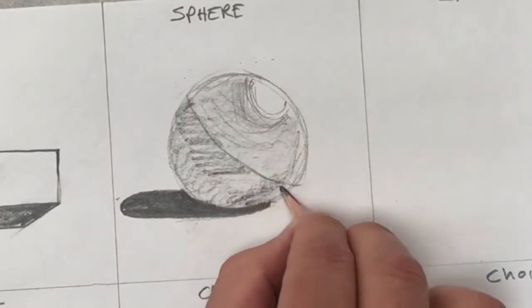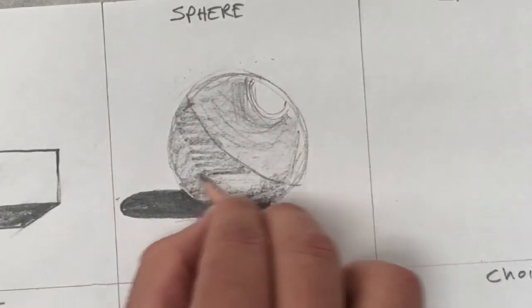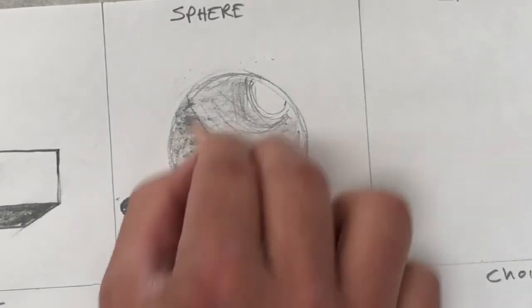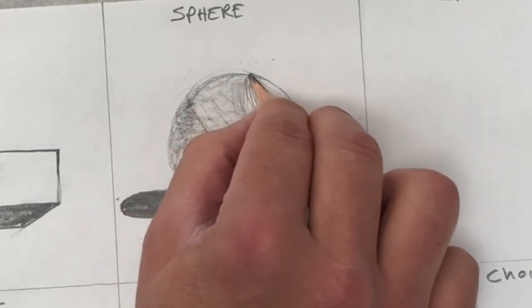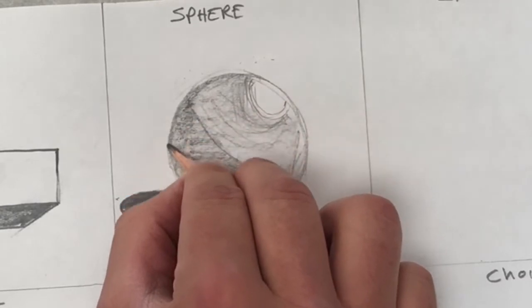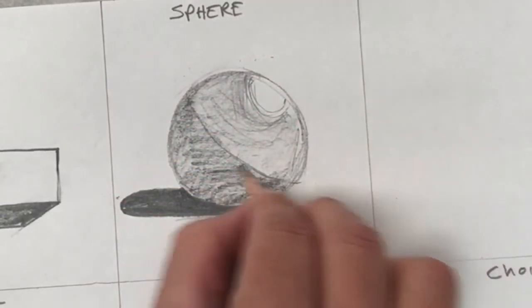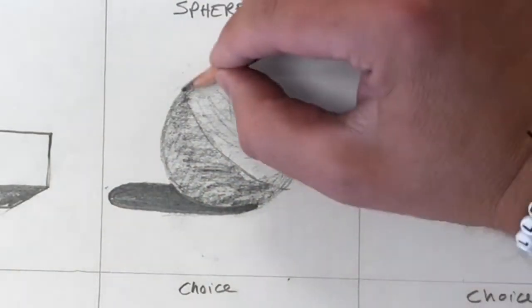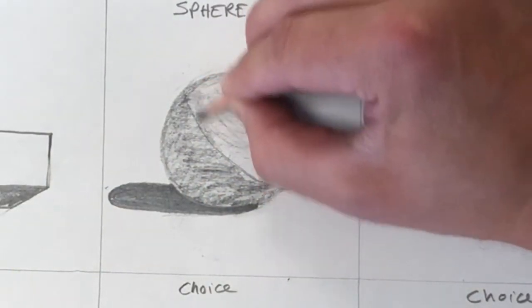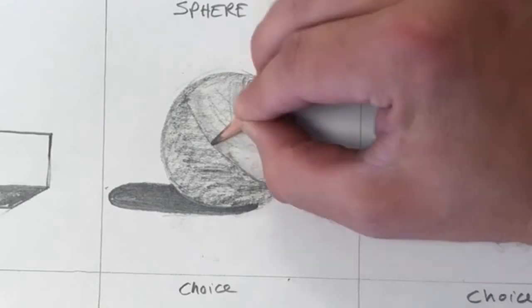Spheres take a little bit of time, but if you are patient in creating your smooth values, you can end up creating something that really actually looks three-dimensional. Pretty cool. You do not have to hold your pencil like I am. That's just the method that I feel works best for me. Okay? We're going to soften this equator line here. Might even need to erase a little bit of that.